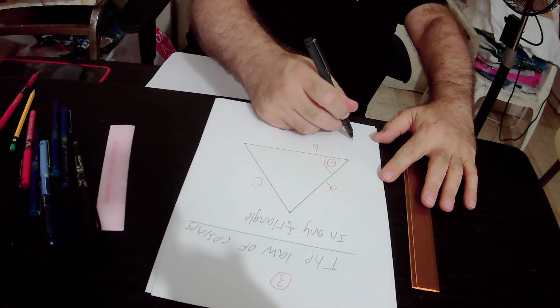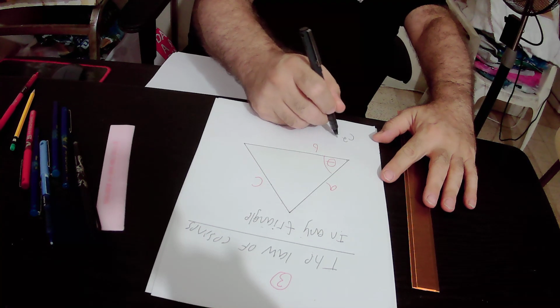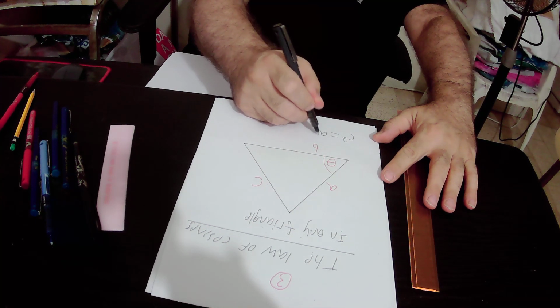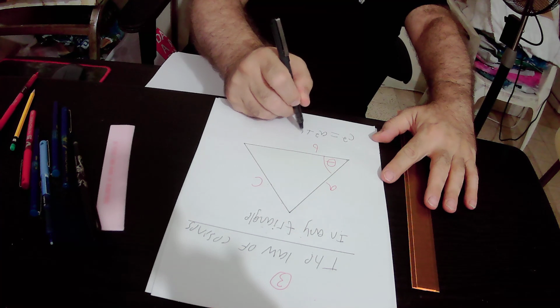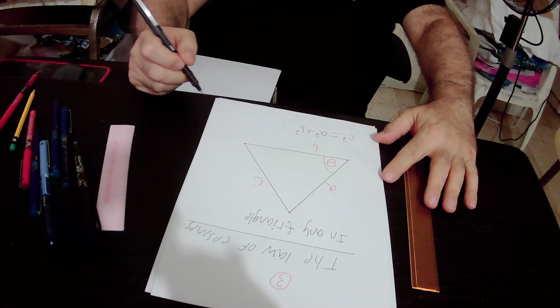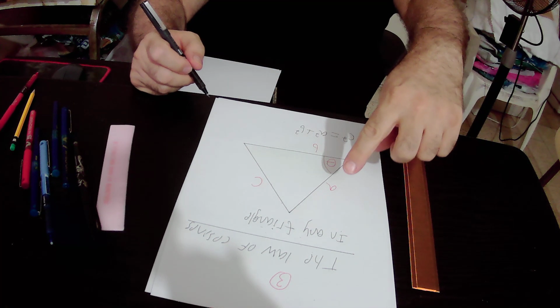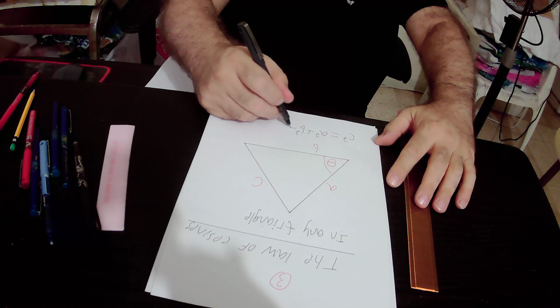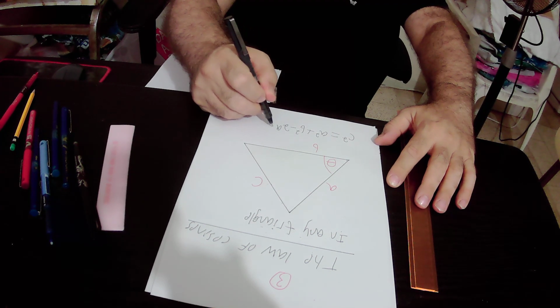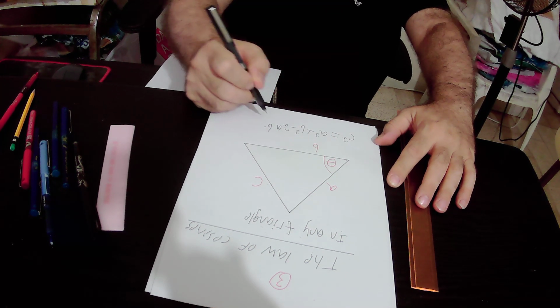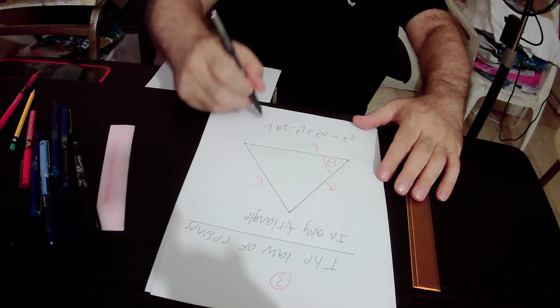C squared equals A squared plus B squared minus 2 times A times B times cosine theta.